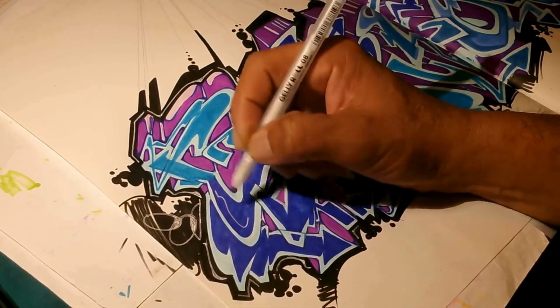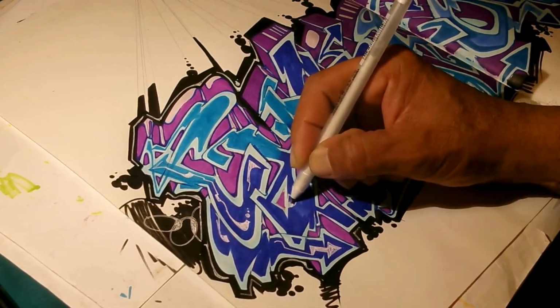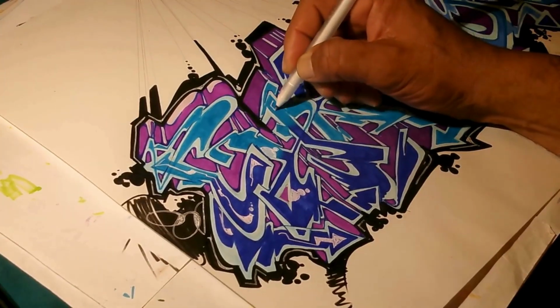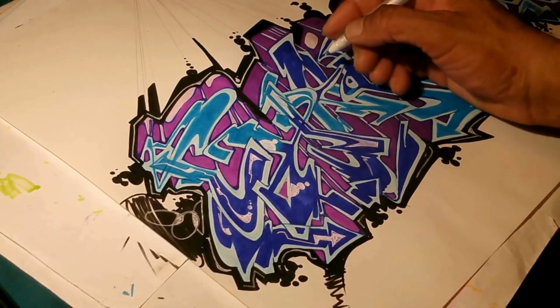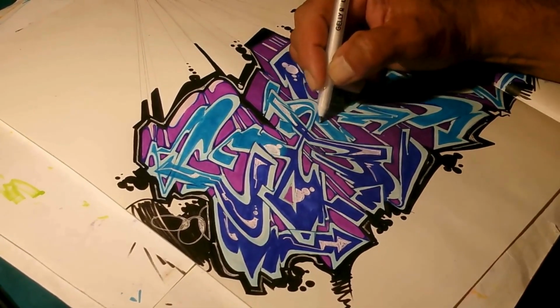Details and highlights are what separate a good piece from a finished piece. If you want to master alcohol markers, study blending, lettering, and speed control. Marker work is all about timing, and that's the full advanced Wildstyle breakdown of Charlotte.